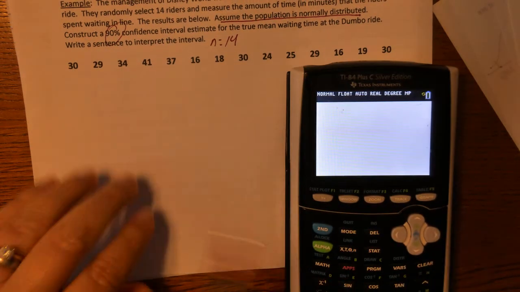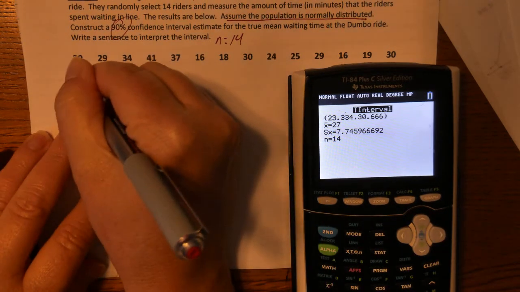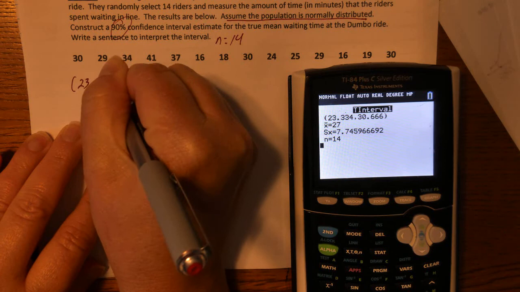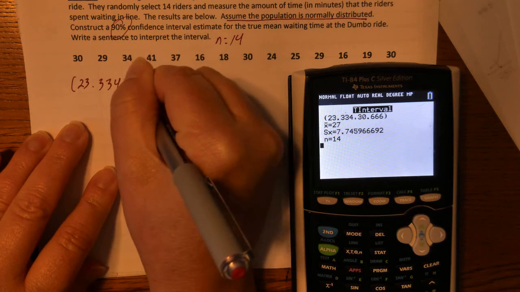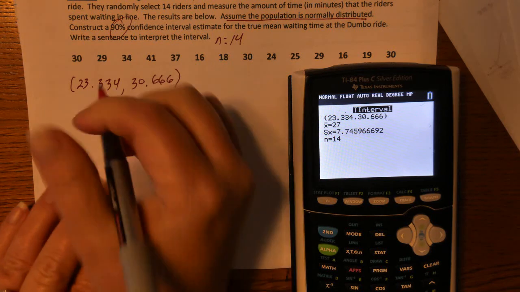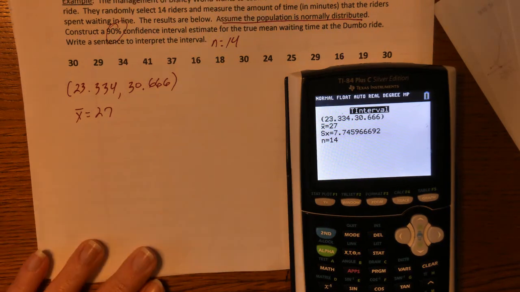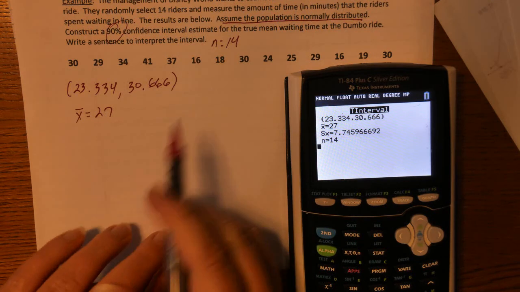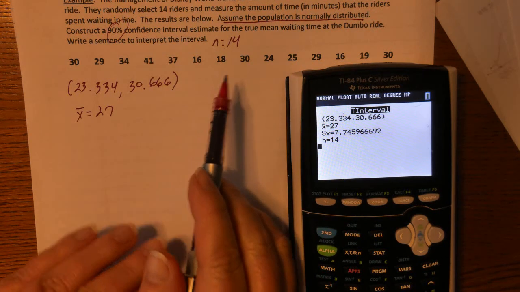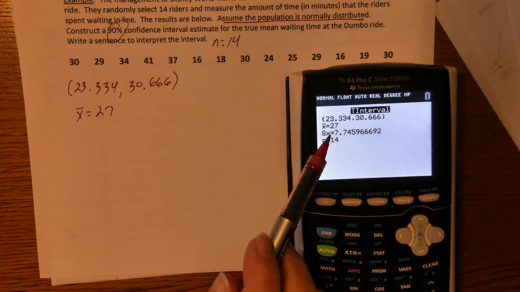Okay. Now, this is a little more interesting, what it gives us here. It says 23.334 up to 30.666. That's our confidence interval. Notice it says X bar is 27. So remember, that's our mean. On average, the mean wait time for these riders at the Dumbo ride was 27 minutes.